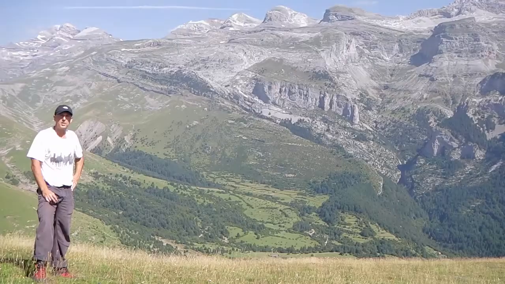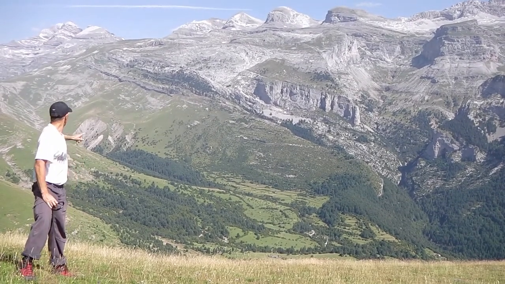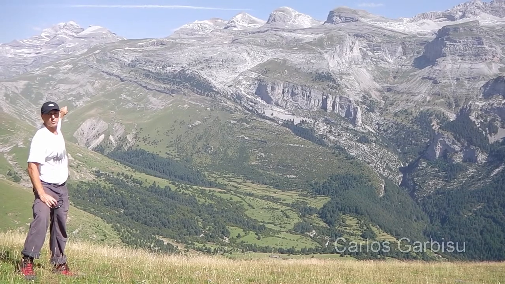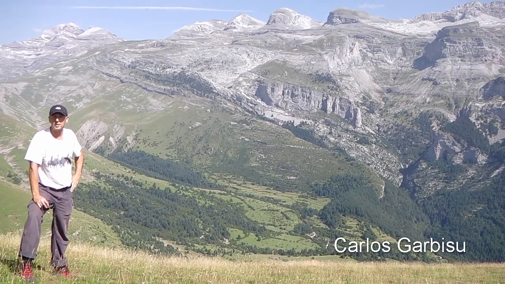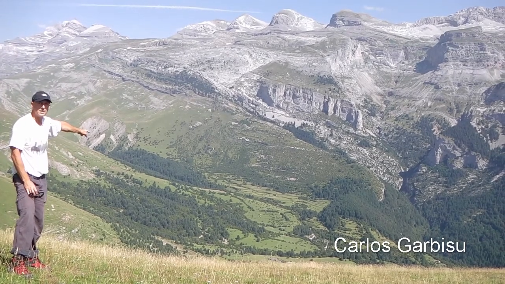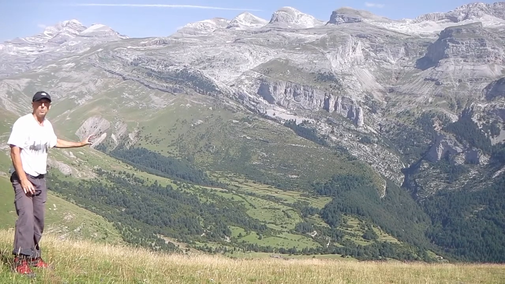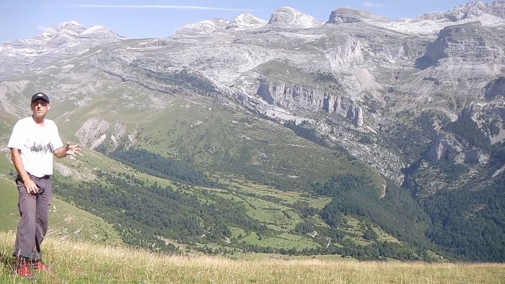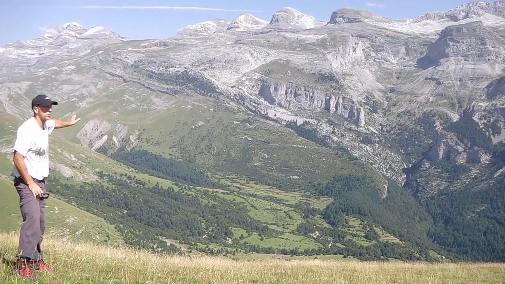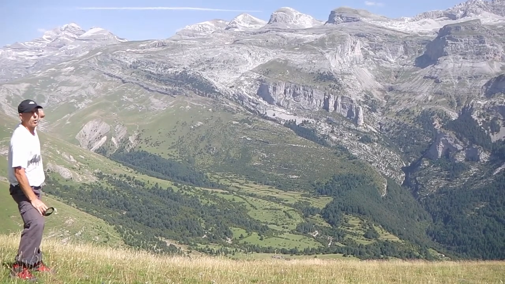From this perspective, you can see very well the Microbial Observatory. That mountain over there is Monte Perdido. We are in the National Park of Ordesa and Monte Perdido. So the Microbial Observatory starts in that valley that you can see down there. And then we go from that valley, which is located around 1,200 meters, up to 1,700 meters, and then we turn left towards that slope over there.